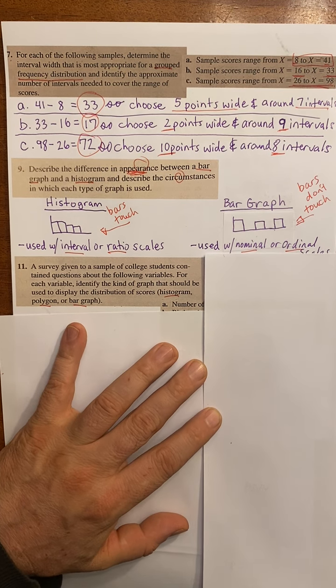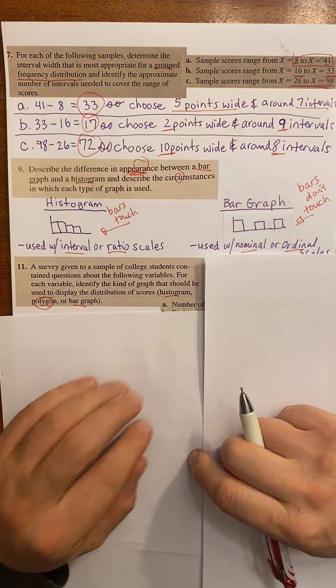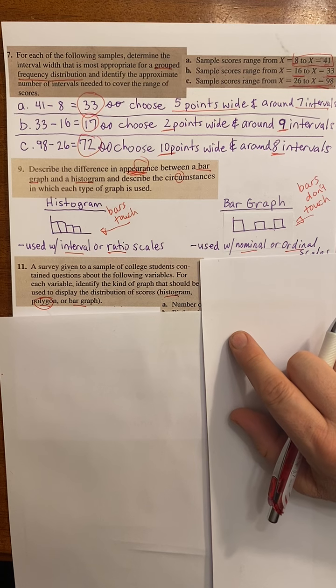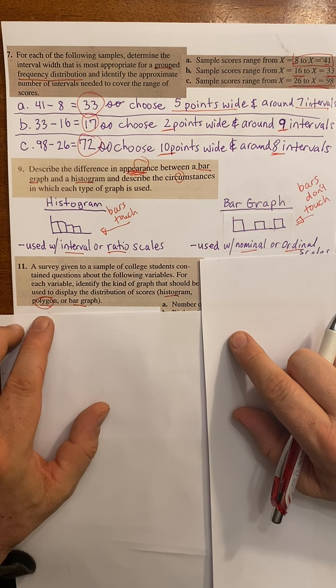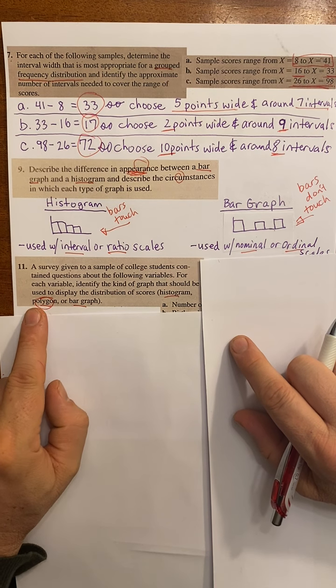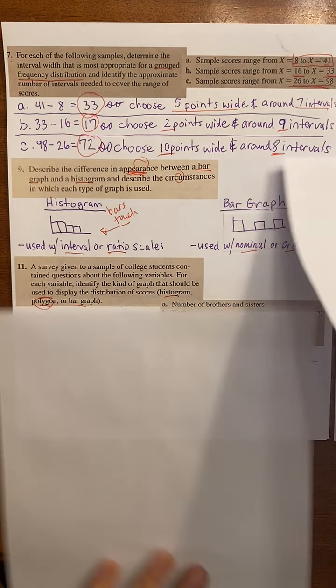Okay, first thing that you might be noticing here is the word polygon. And you might be starting to panic because Dr. Searcy never said anything about a polygon. So I'll just really quickly explain what a polygon is. A polygon is similar to a histogram. And I think I've got an example here.